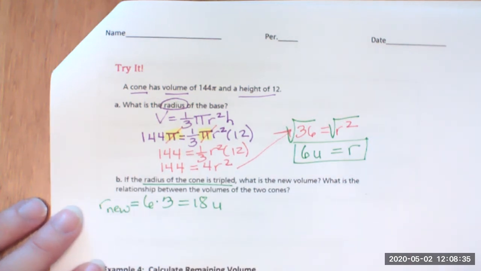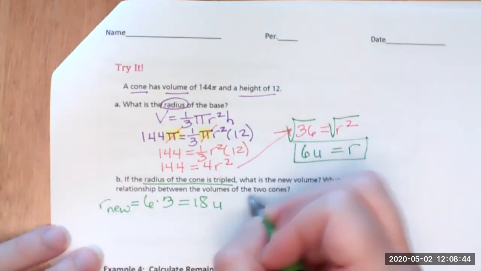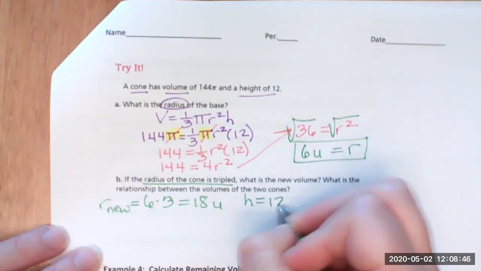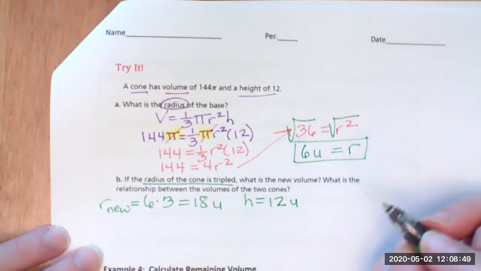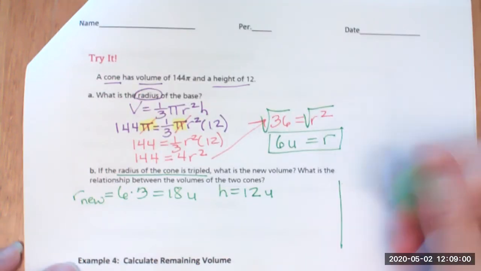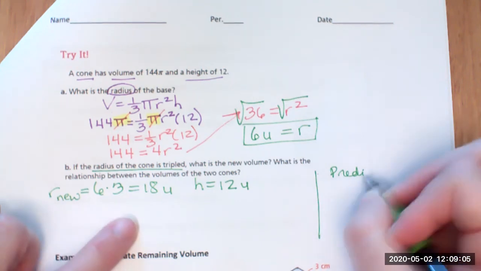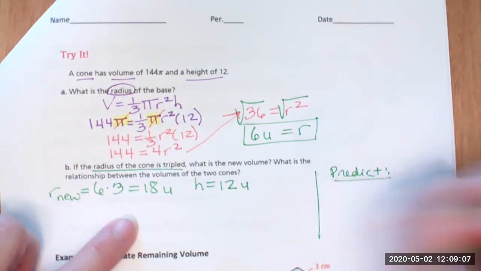Okay, so, you know, the simplest way to do this, of course, for many of you might be, okay, well, now I know what the radius is. I know the height is still 12. I can just substitute those into the formula and find the new volume, right? And so many of you might think that's the simplest, okay? But let's just make a prediction here. Let's just go off to the side and predict what's going to actually happen. We'll actually calculate that to verify it. But I want you to notice something here.